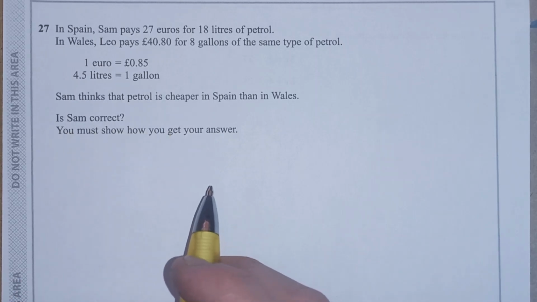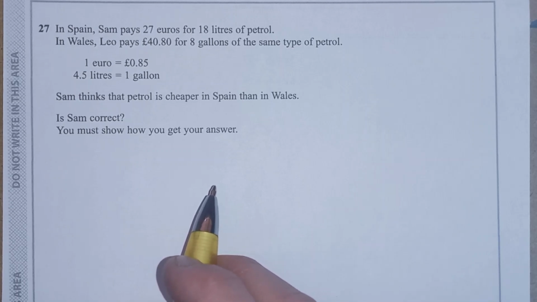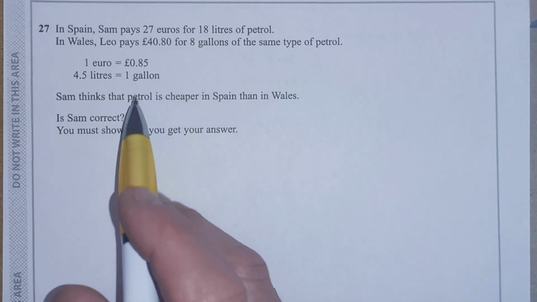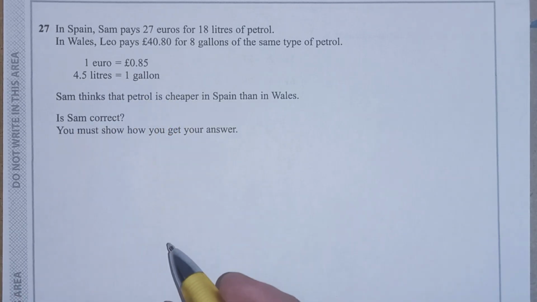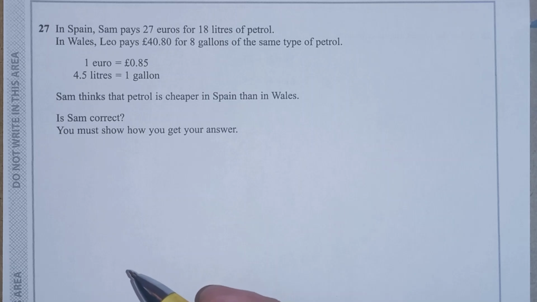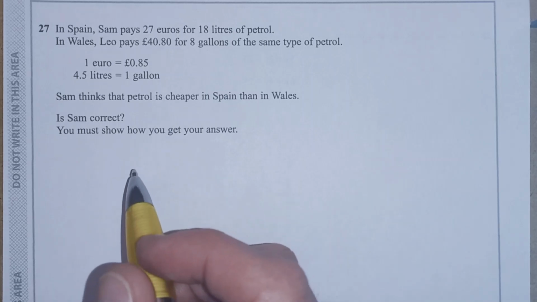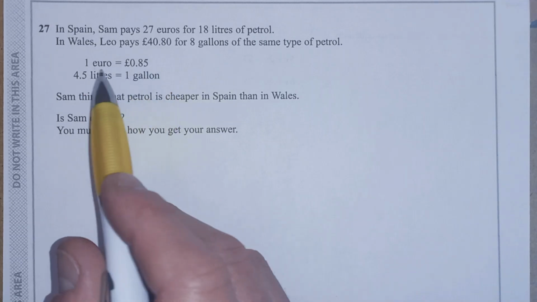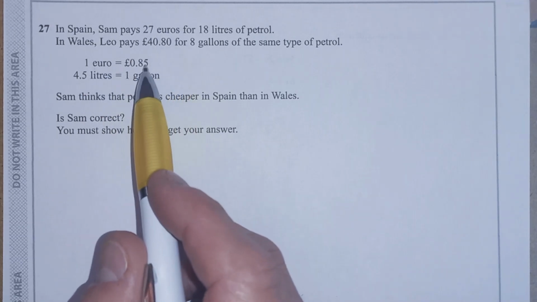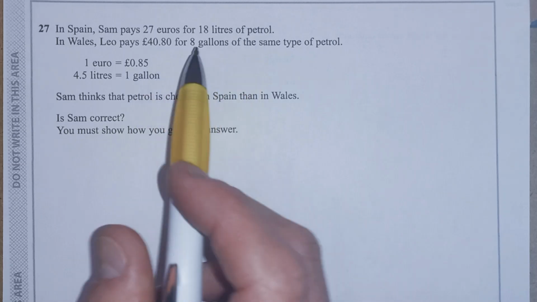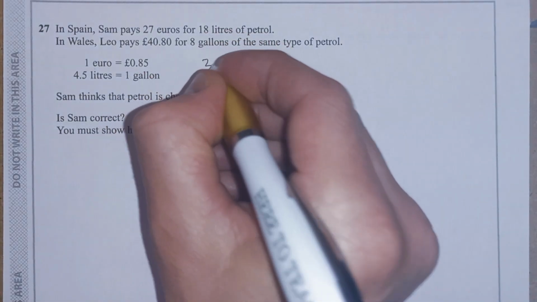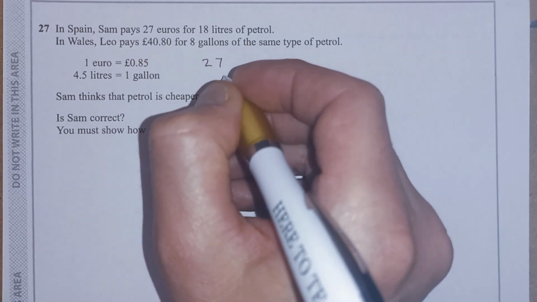Sam thinks that petrol is cheaper in Spain than in Wales. Is Sam correct? So we've got euros, we've got pounds, we've got litres, we've got gallons. We want to get everything into the same units. So what I think we can do is, we know €1, the conversion rate, so I'm going to turn our euros into pounds. And then we're going to have a look at the litres and gallons, which way we convert those. So if we've got €27, let's turn it into pounds.